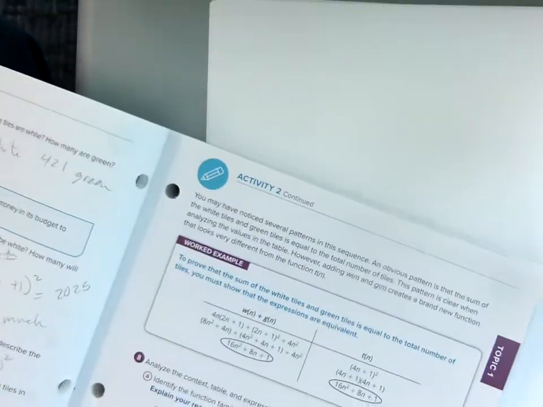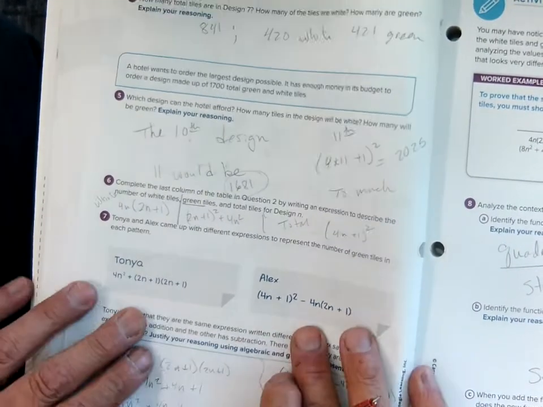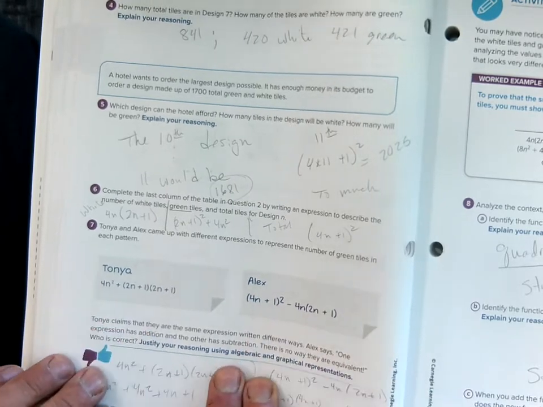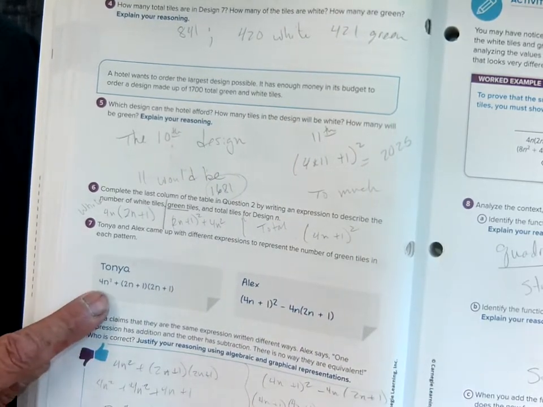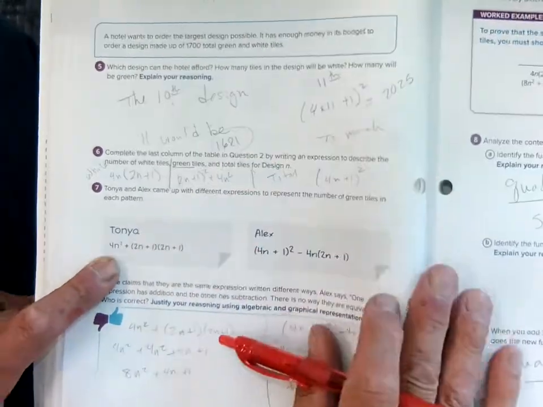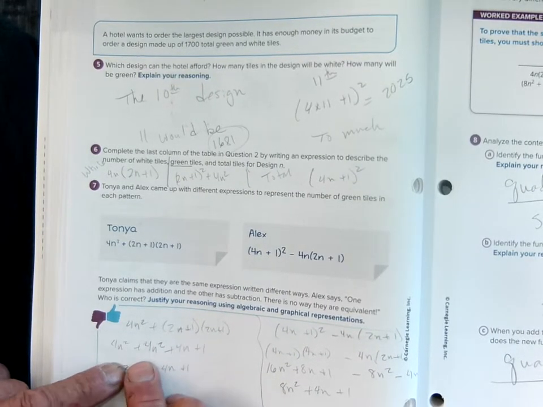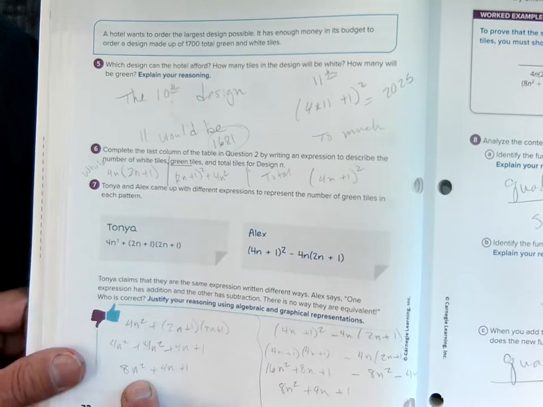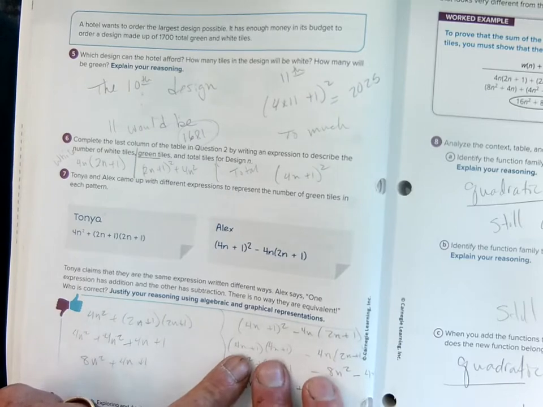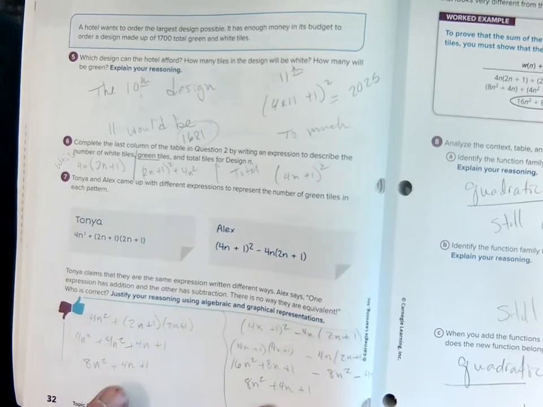You're saying, okay, what if I look at the 2 similar formulas and I prove that they are the same? And that's what we did. We did the math. We took Tanya's and simplified Tanya's. Foil it. Add the n squareds. We took Alex's and simplified Alex's. We multiplied it through, and sure enough, we wound up with the same.